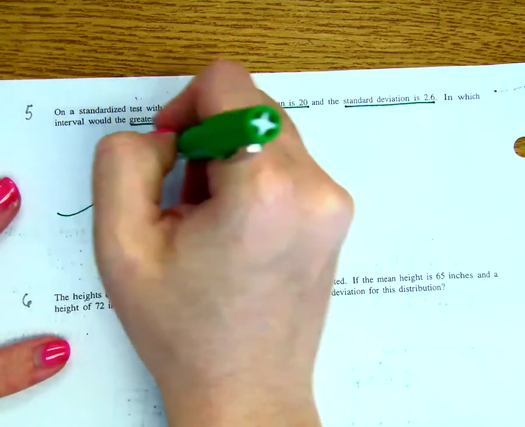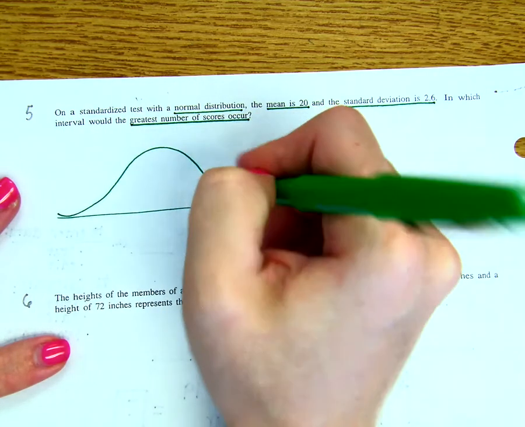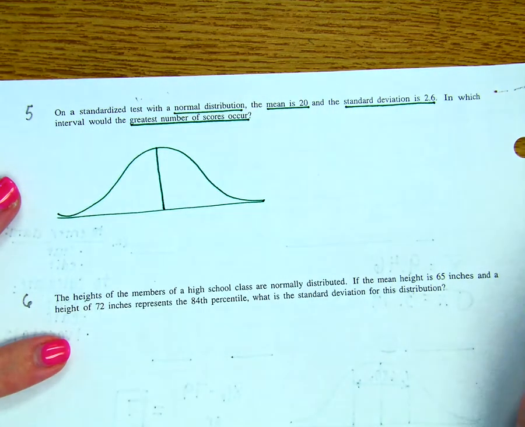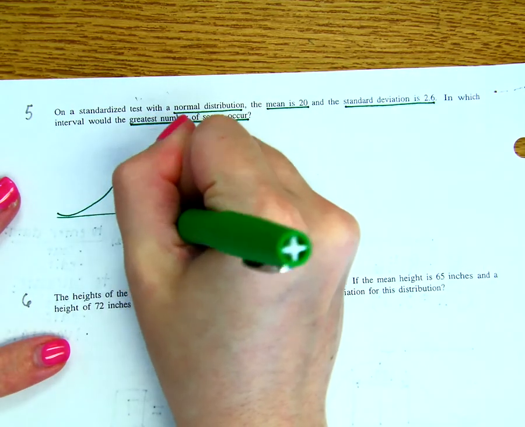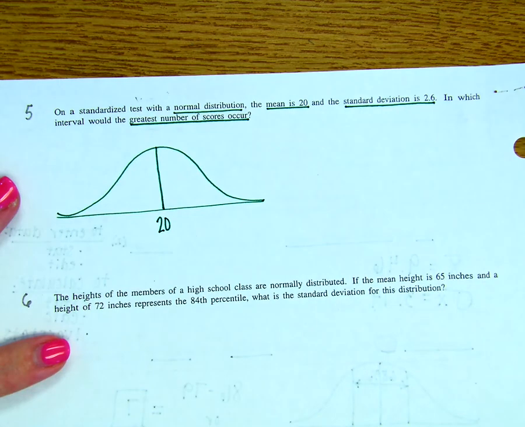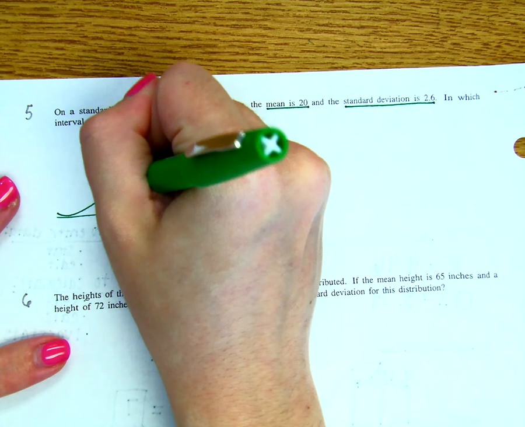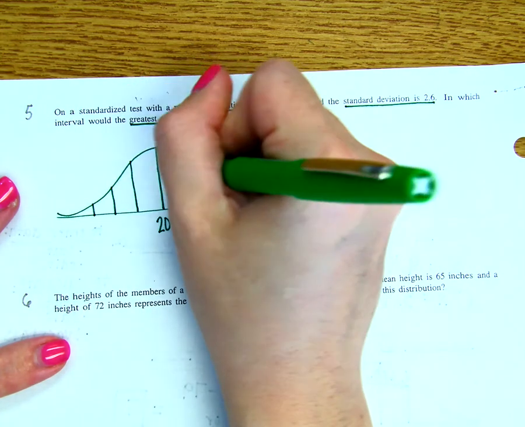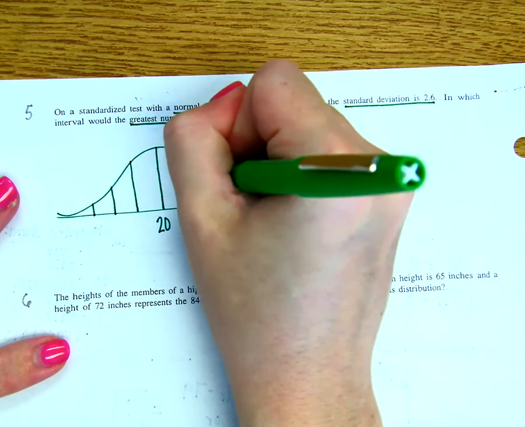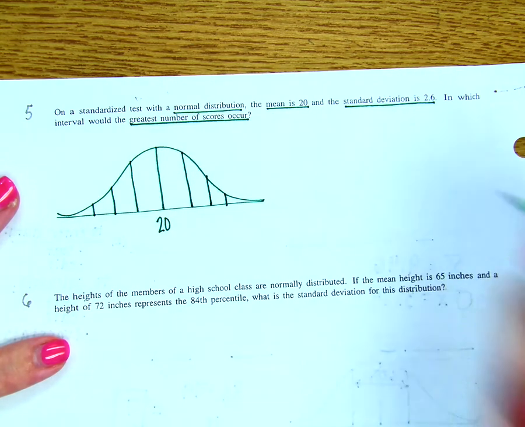So we're going to draw a normal distribution curve. Put our mean in the middle here, which is 20. And now on this one here, our standard deviation is 2.6, so I'm going to fill in all 3 to the left and all 3 to the right because I don't know what percentage we're talking about or what interval numbers we're talking about.